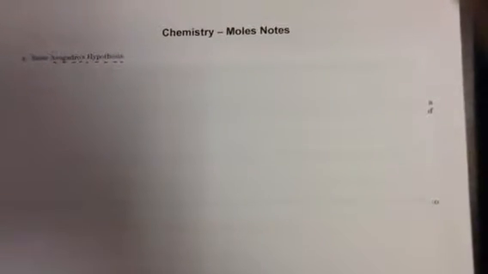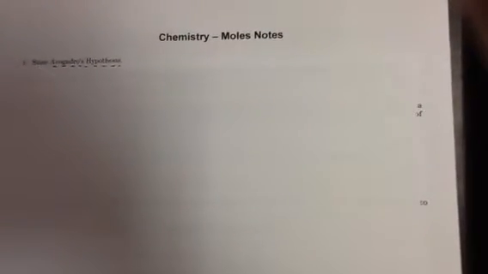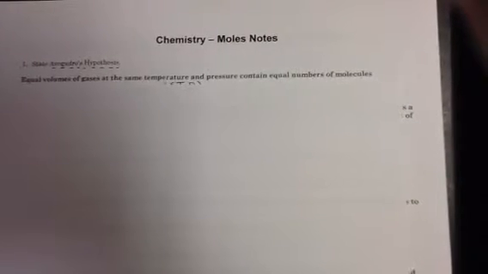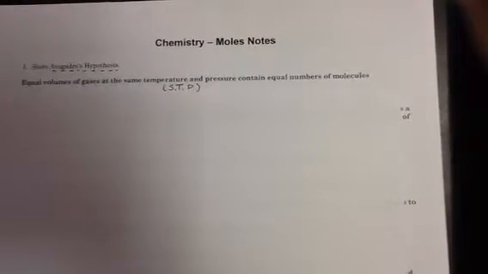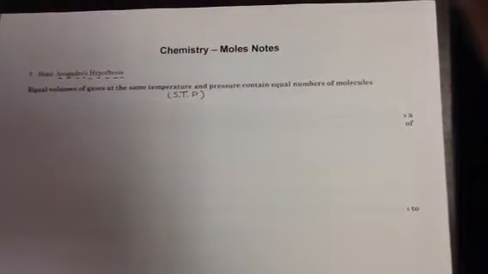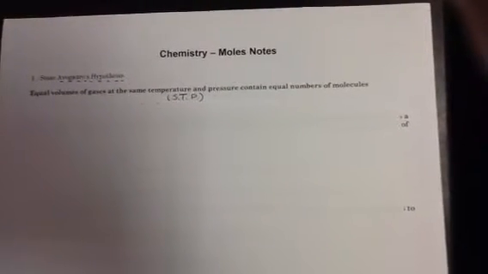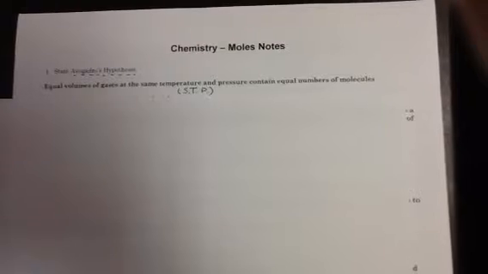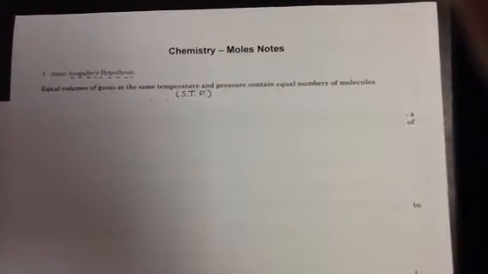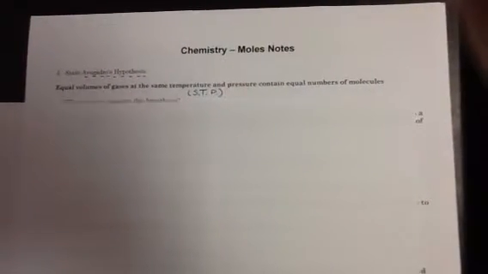So a vocab word, which is Avogadro's hypothesis. So what is it? It's equal volumes of a gas at the same temperature and pressure are going to contain equal numbers of molecules. So remember, same temperature and pressure, or standard temperature and pressure, is going to be the same as STP.